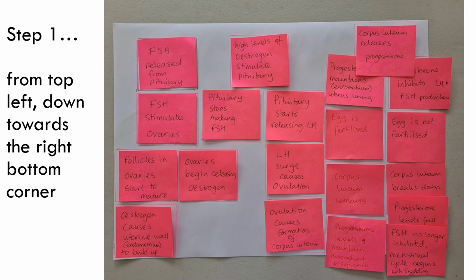High levels of estrogen stimulate the pituitary gland again, and the pituitary gland stops making FSH, and at the same time it starts releasing luteinizing hormone, or LH. There becomes an LH surge, which causes ovulation. And ovulation causes the formation of the corpus luteum, which is basically the empty follicle. The corpus luteum releases progesterone hormone.